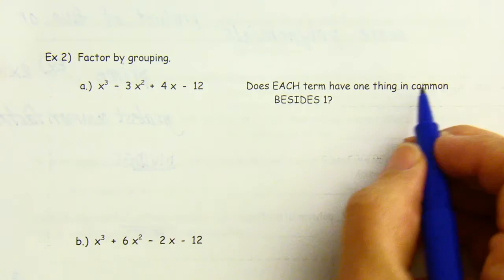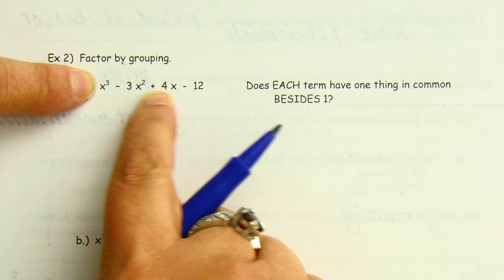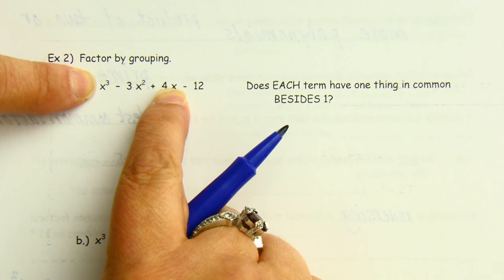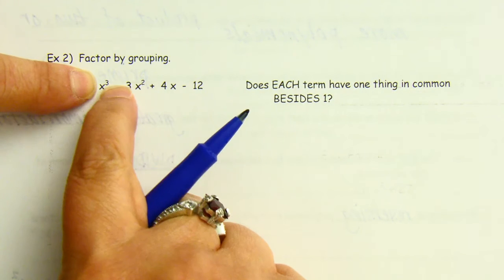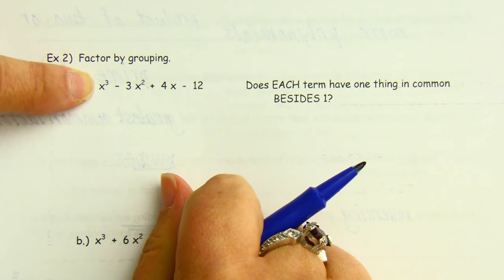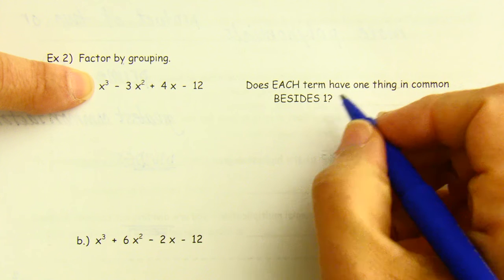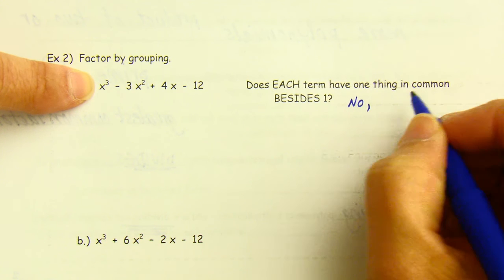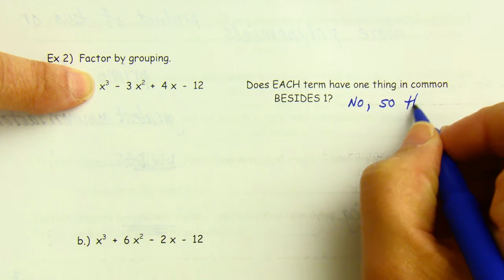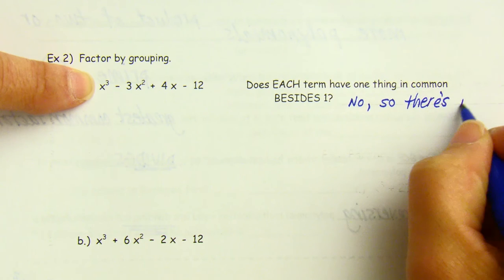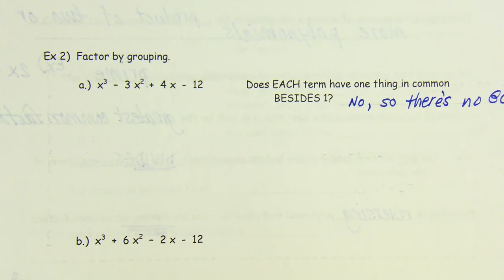Does each term have one thing in common besides 1? Well, this only has a 1 and an x cubed, but this doesn't have an x cubed, so I can't take an x cubed out of all 4 of these terms. Remember, terms are separated by addition and subtraction. 3 divides 12, but 3 won't divide 4. So, no, there's no GCF here other than 1. So we're going to say no. So there's no GCF. All right, then I've got to do a different method. I have to group it.